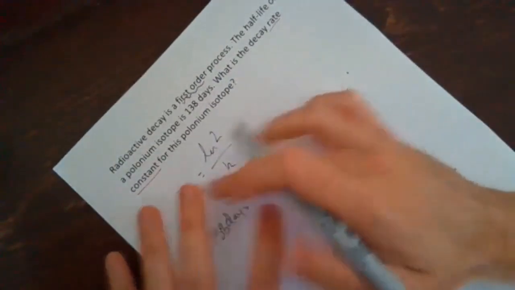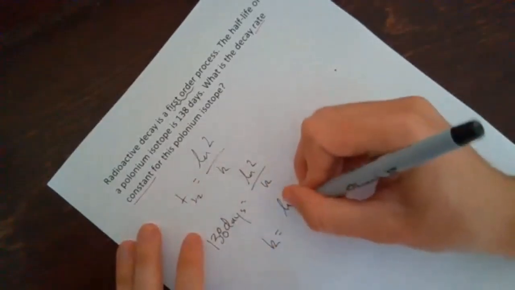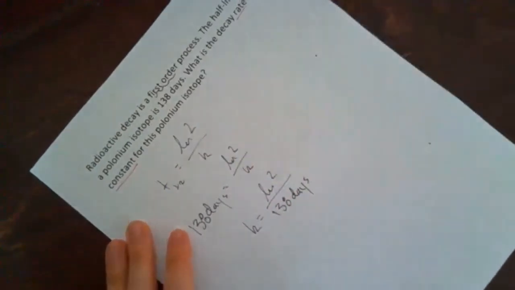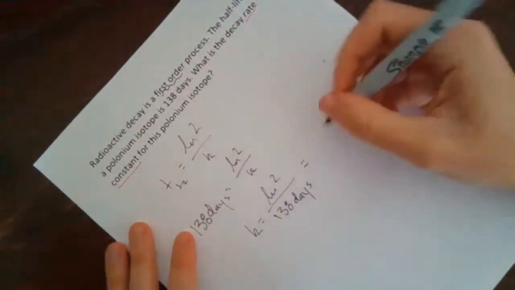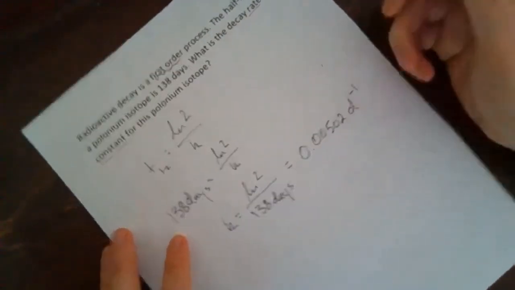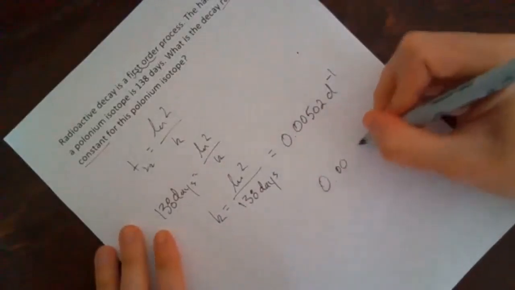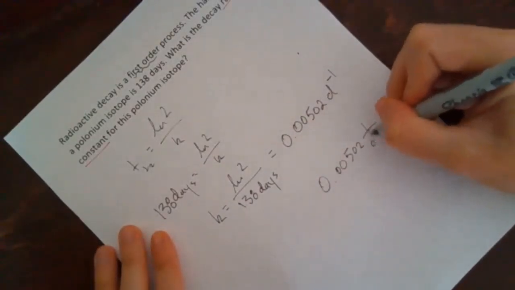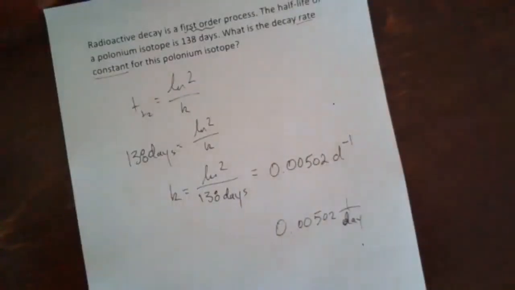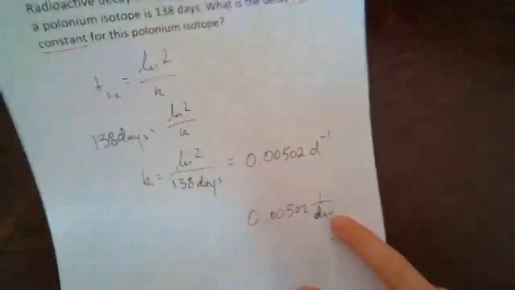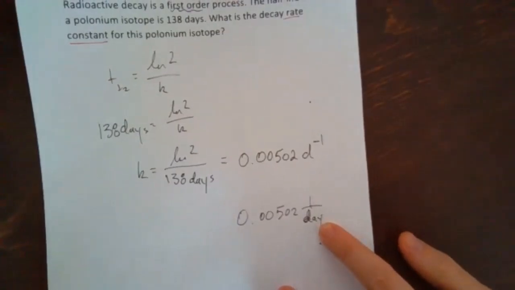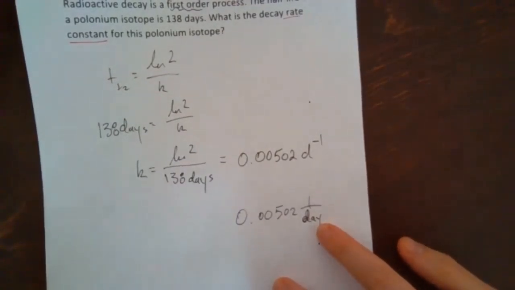I do want to be careful. I'm swapping those out, so I get k is equal to ln2 divided by 138 days. Natural logs are unitless, but I get a value there, and when I divide that out, I get 0.00502 inverse days, or 0.00502 1 over day. We've only seen rate constants that have seconds previously, but day is an acceptable unit of time. Generally, that implies you're dealing with a slower reaction. This reaction is relatively slow.